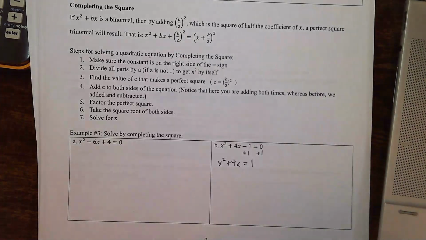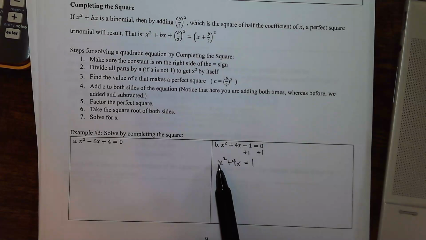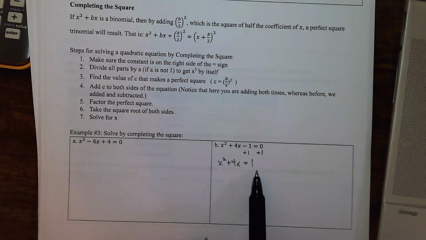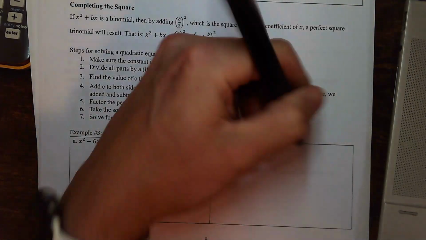Okay. Our next step is if we have a coefficient that's greater than 1. If you have a number in front of the x squared term other than 1, we need to divide each term by that value. We don't have one here, so that's going to make our life a little easier. Now we need to find the value of c that makes this a perfect square. So we're going to force this to be a perfect square. So how do we do that?